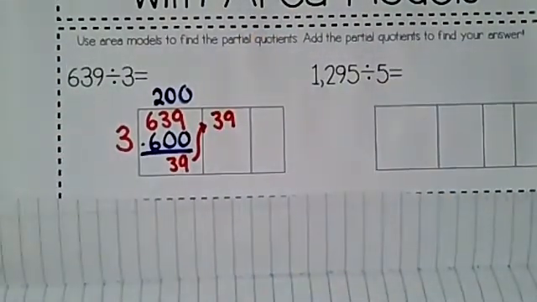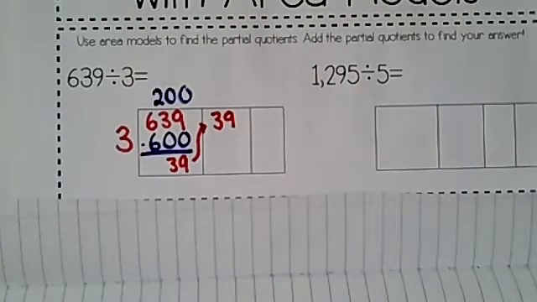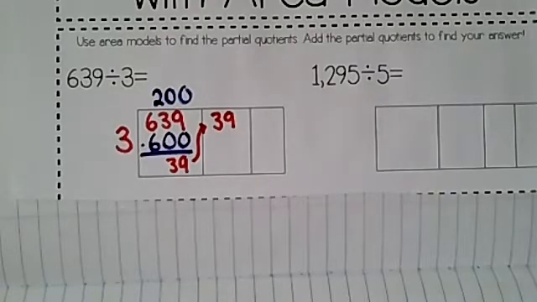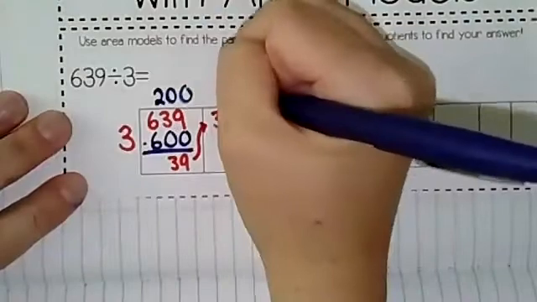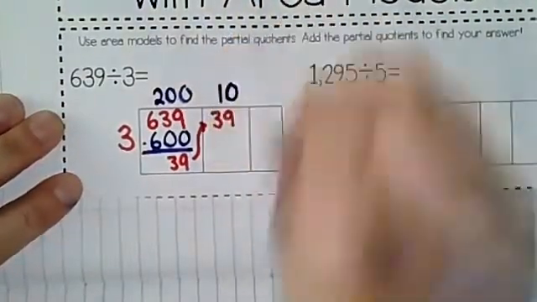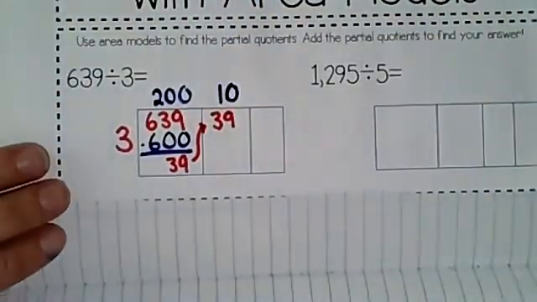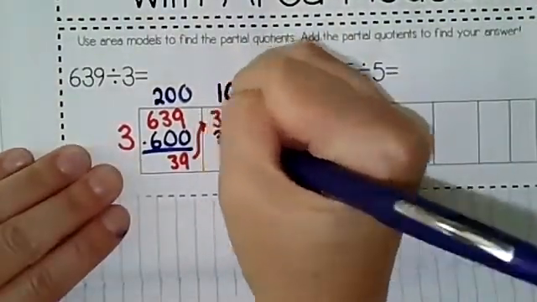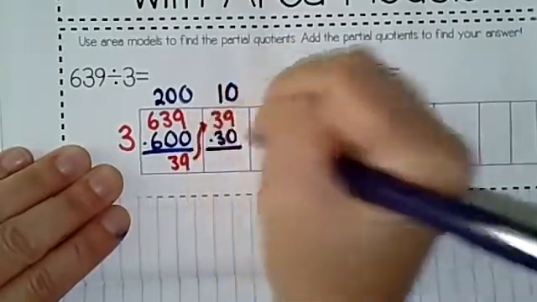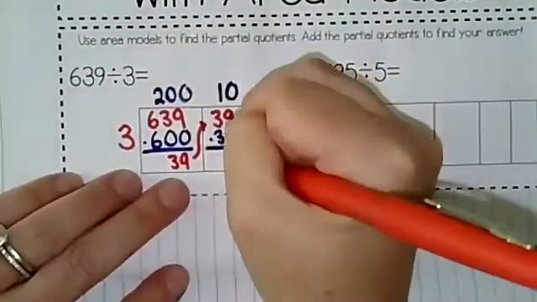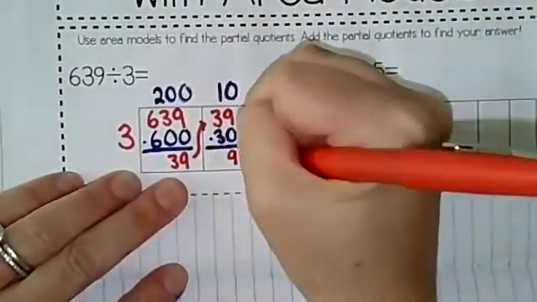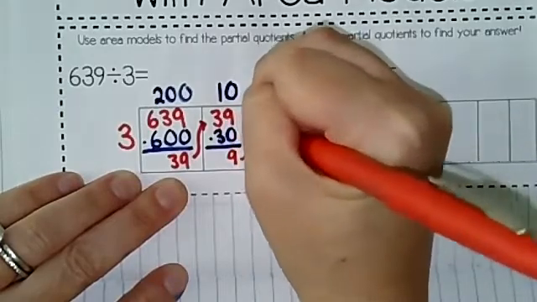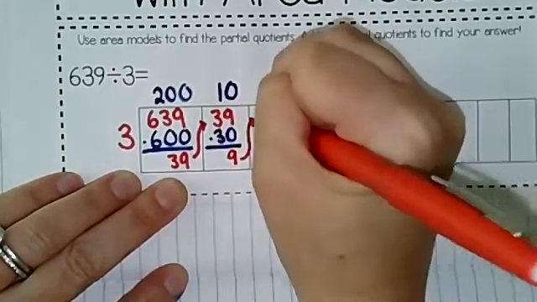All right, so now we're looking for something times 3 that's going to be close to 30. What do you say, Mo? 10. Let's do 10. Put 10 up top. All right, Ariana, what is 10 times 3? Put 30 here, and let's subtract that out. 39 minus 30, we're going to get 9. Move your arrow up to the top and put your 9 here.